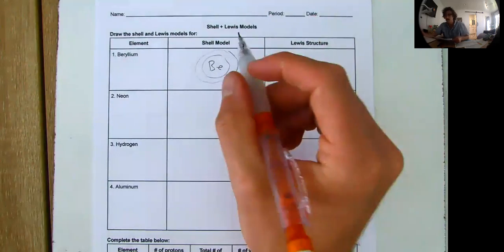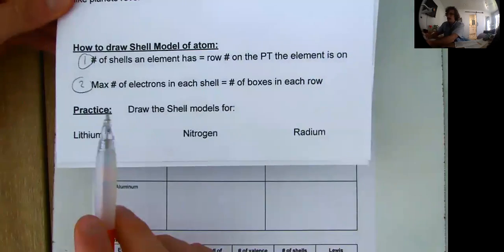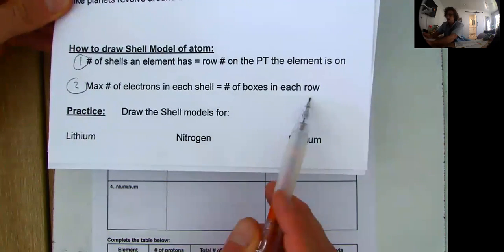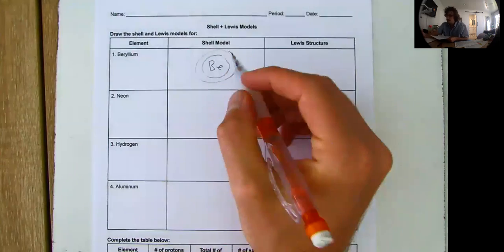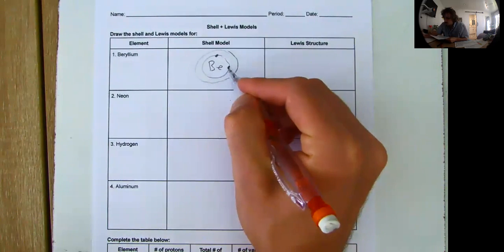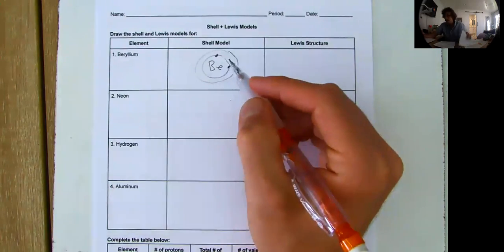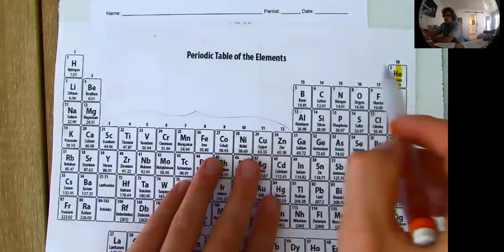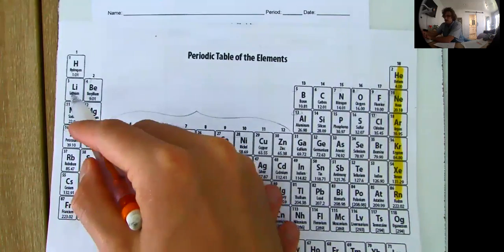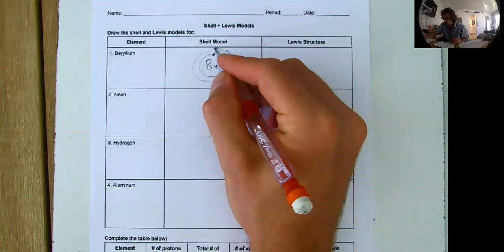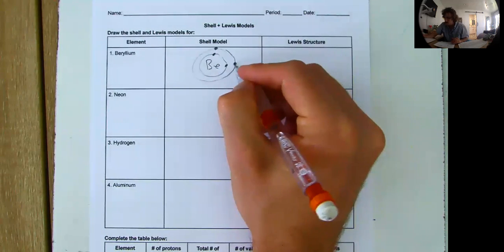Okay, and then it says that the maximum number of electrons in each shell equals the number of boxes in each row. Well, beryllium has 2 electrons in the first shell. Remember, those 2 electrons are the hydrogen electron and the helium electron, and then it has the lithium and the beryllium electron on the second shell. That would be the shell model.